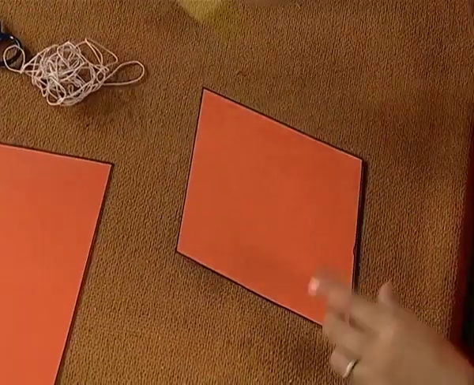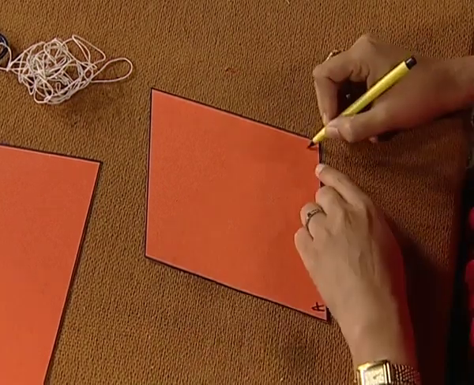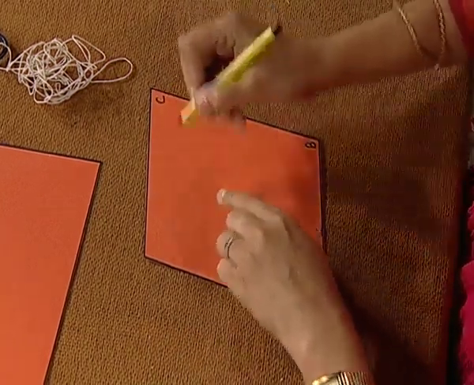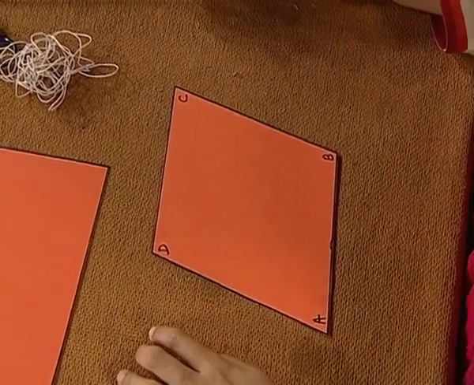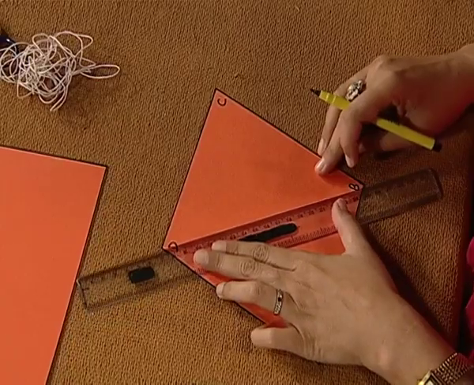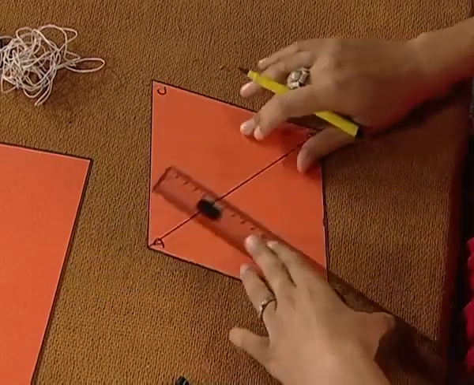We have a parallelogram with us. We will name this parallelogram as ABCD. First of all, we will draw diagonals. We will join the vertices BD and AC.